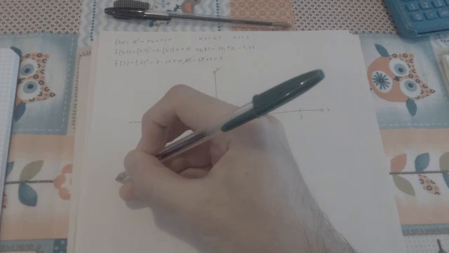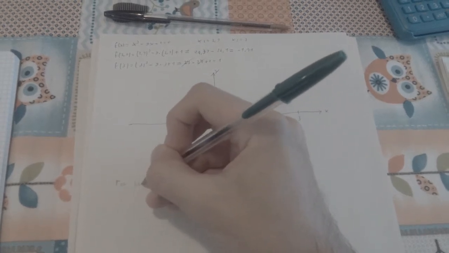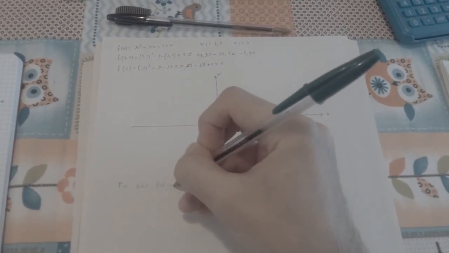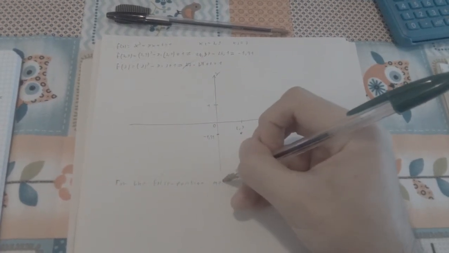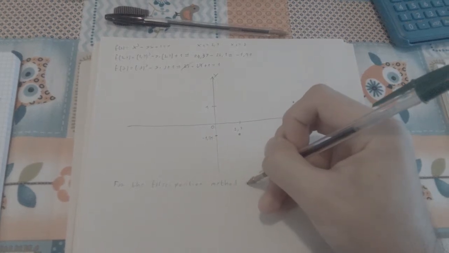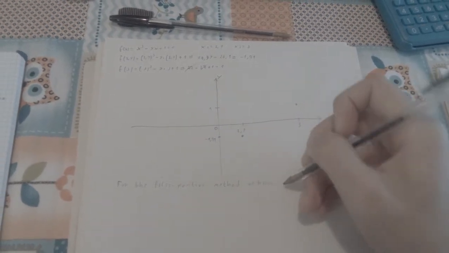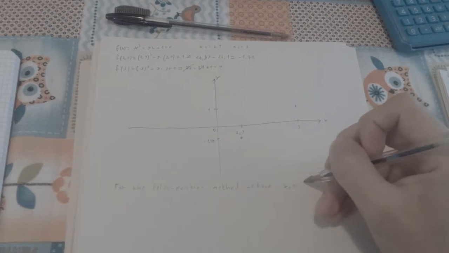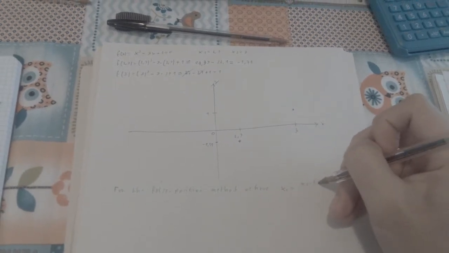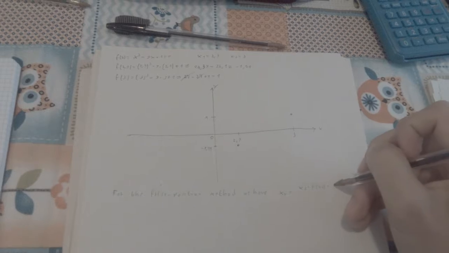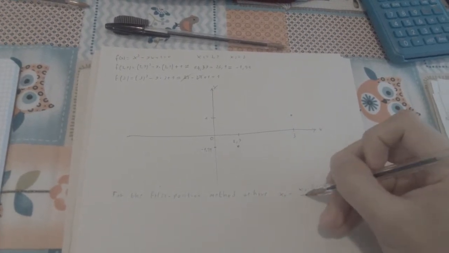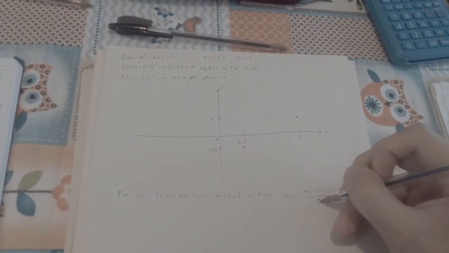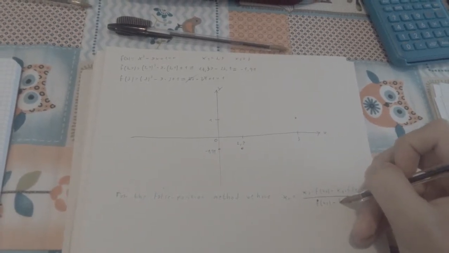So for the false position method, we have xr equal to x2 times f of x1 minus x1 times f of x2, everything over f of x1 minus f of x2. There we go.